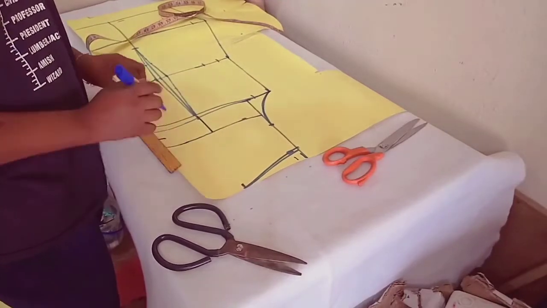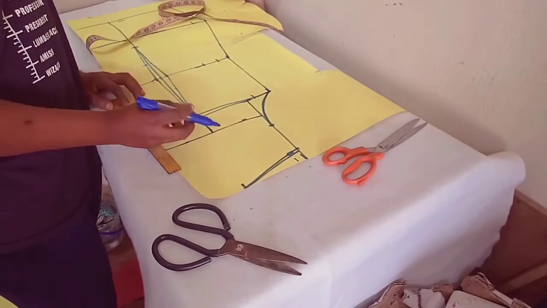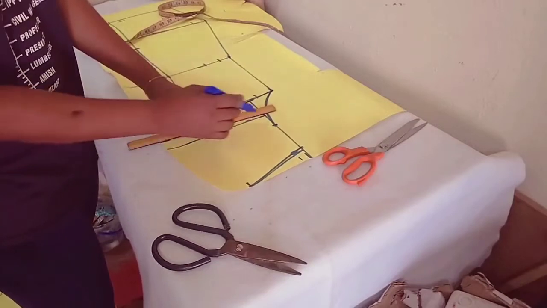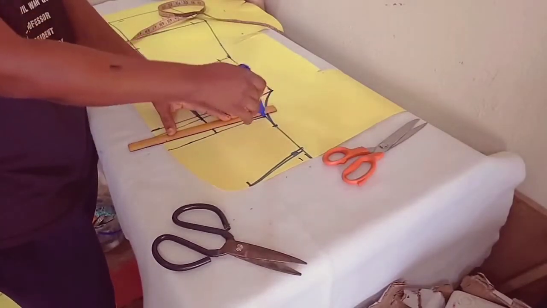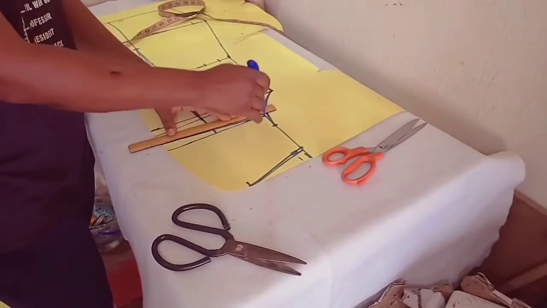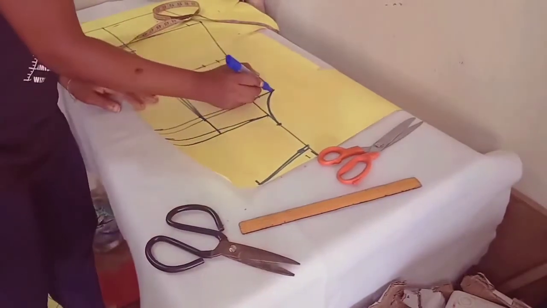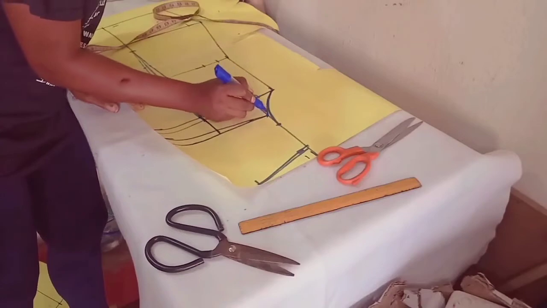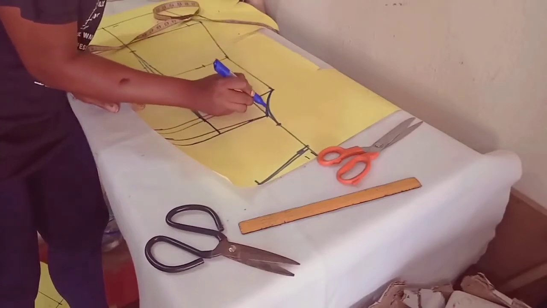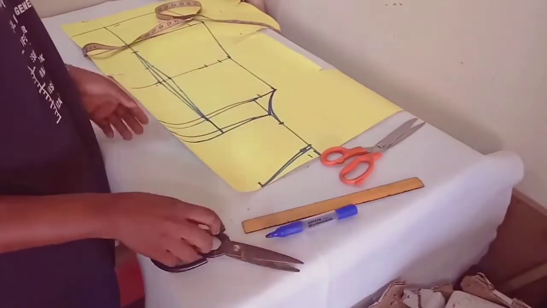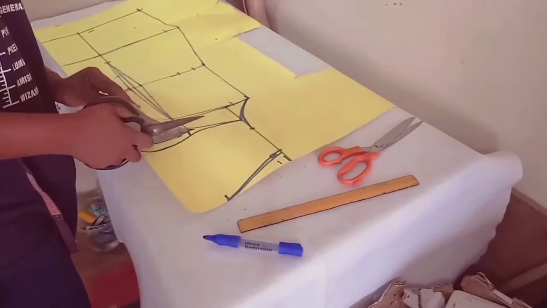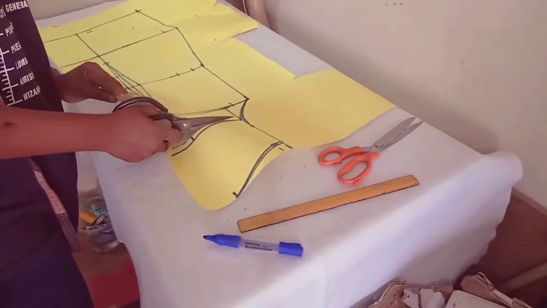So now that former line I made was for if you want your back to be really low, and for this one, this is how low I want it. I don't want it to be really low. I want it to come up just like I did for the front. So now just make sure everything is in place and cut out.